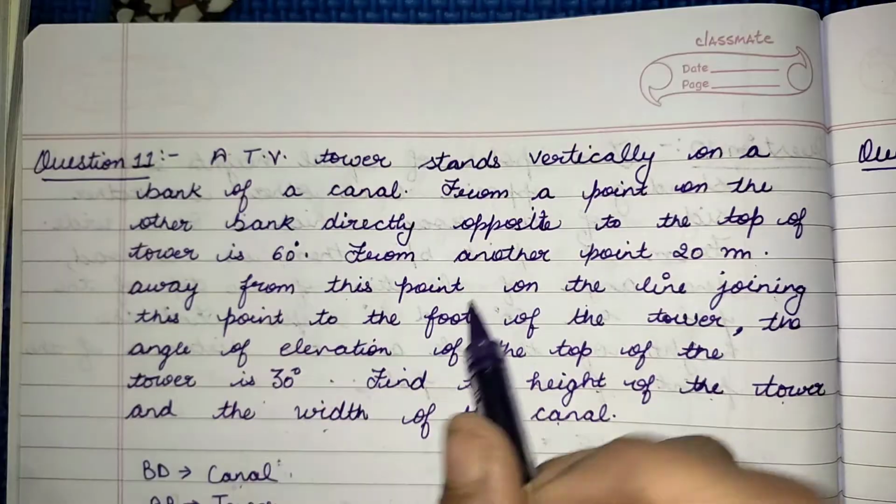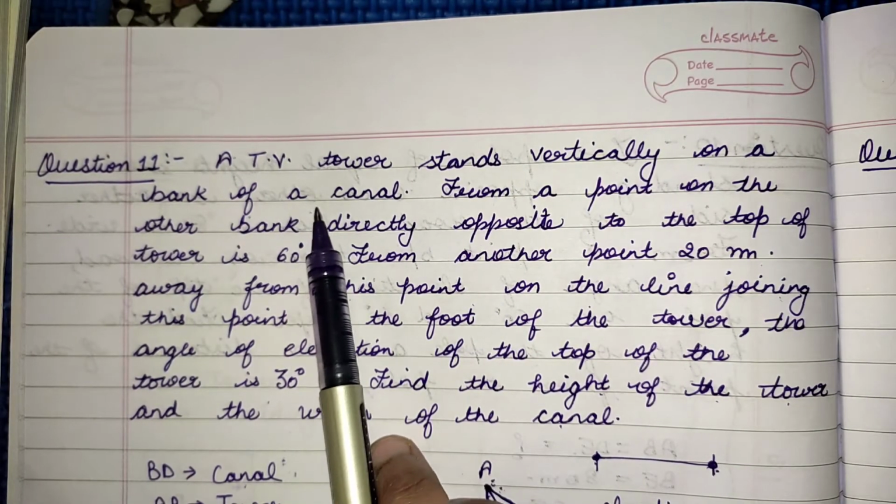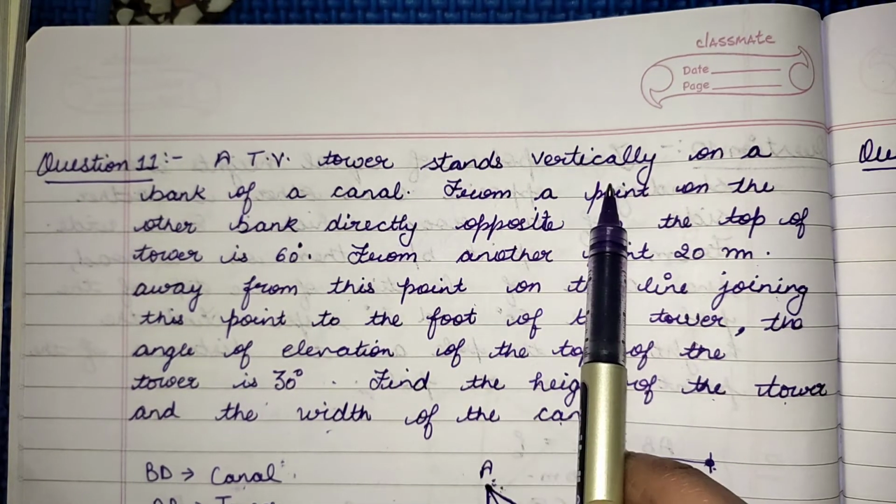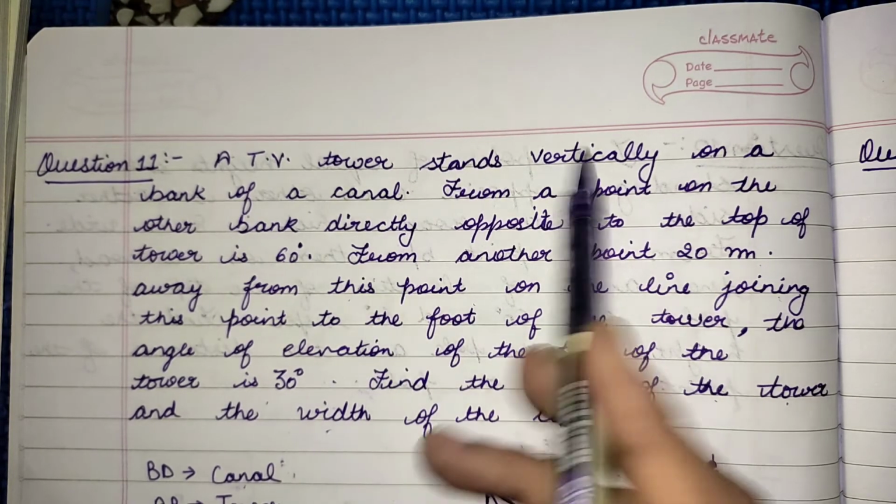So you can write down that the height of the pole is equal to 34.6 meter. Moving to question number 11, which says that a TV tower stands vertically on a bank of a canal.